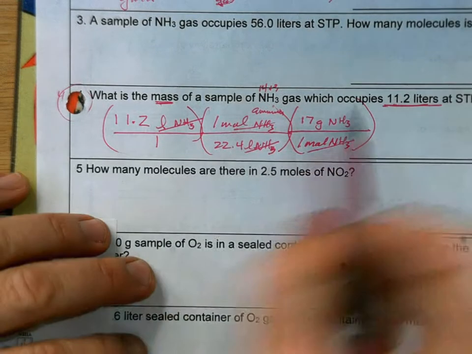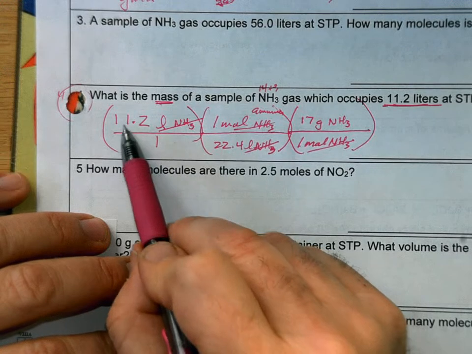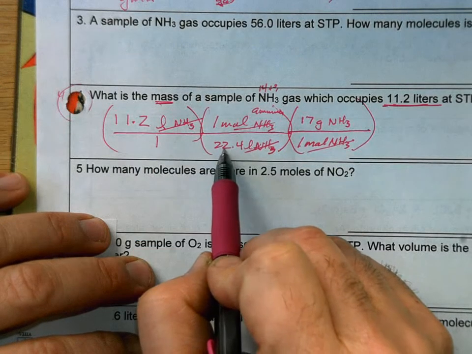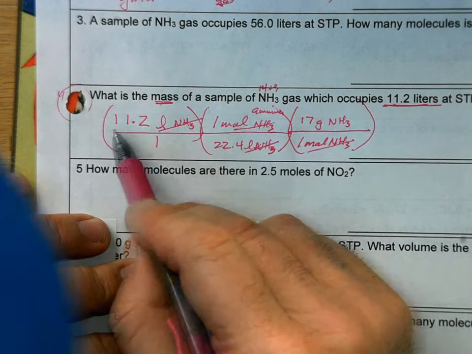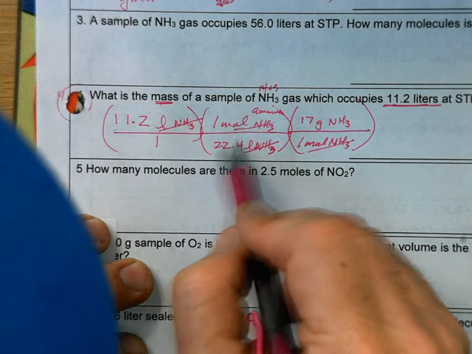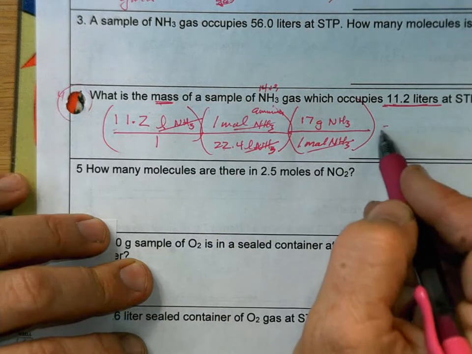So at this point now, we've got 11.2 divided by 22.4. And actually, I think we know we can cancel that off and say it goes in there twice. It ends up being 17 divided by 2.